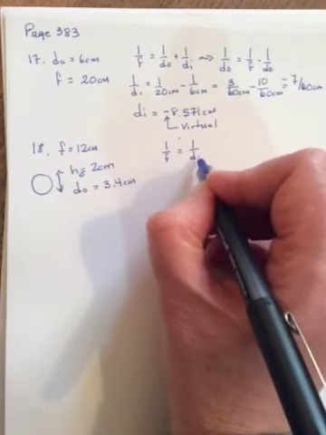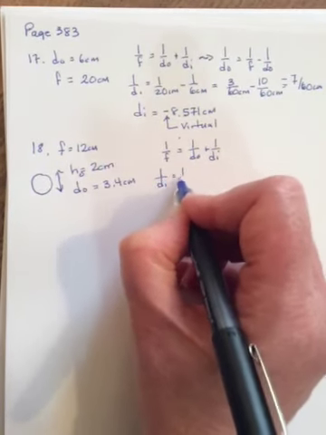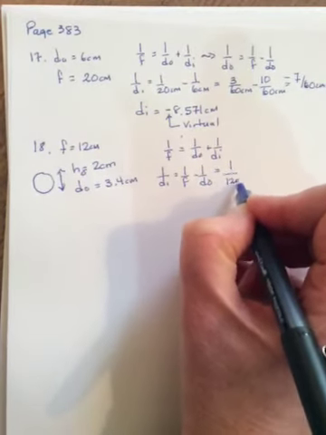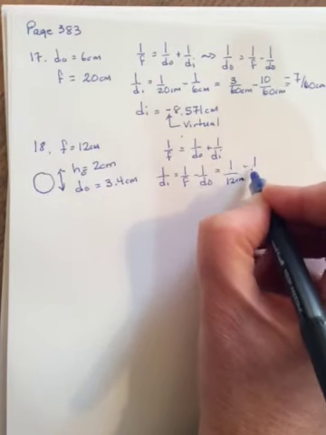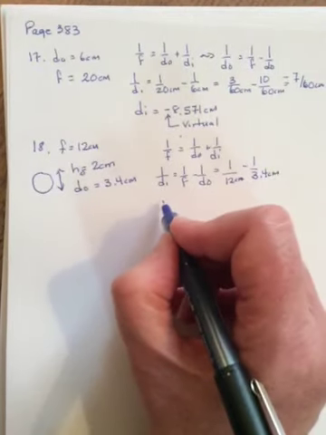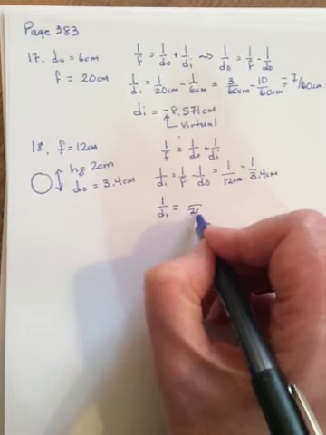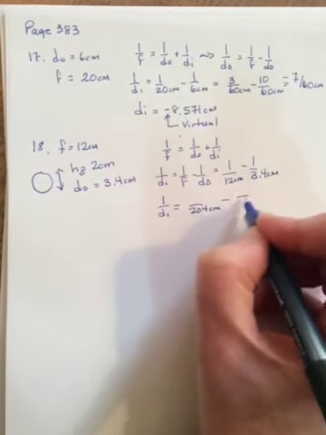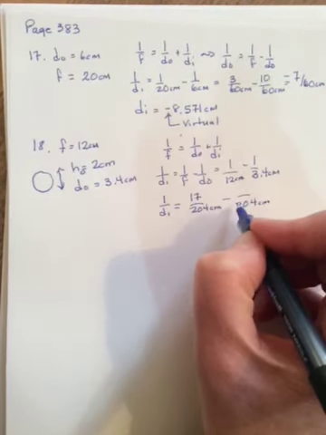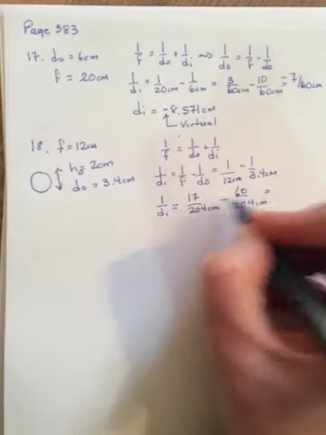1 over F equals 1 over DO plus 1 over DI. So 1 over DI is equal to 1 over F minus 1 over DO. 1 over 12 minus 1 over 3.4. Common denominator, 204. 12 goes into 204 17 times. 3.4 goes into 204 60 times.